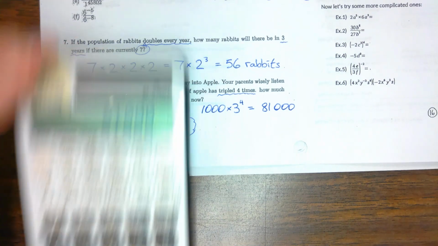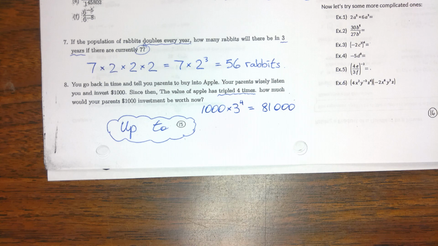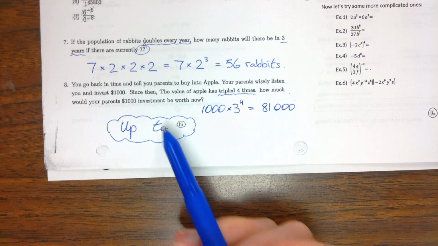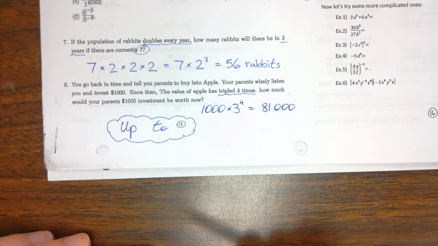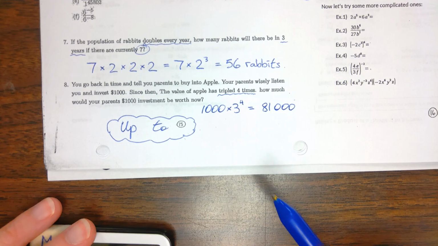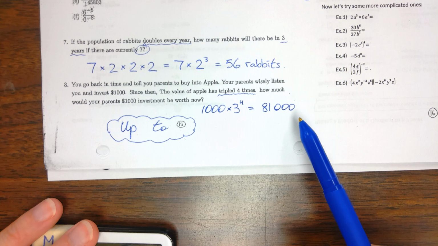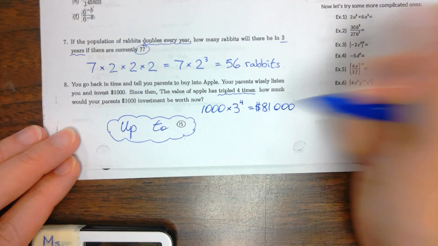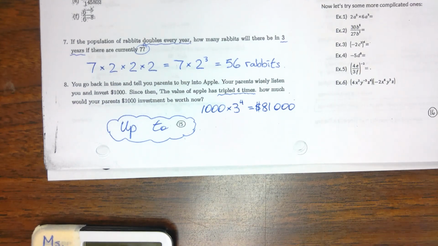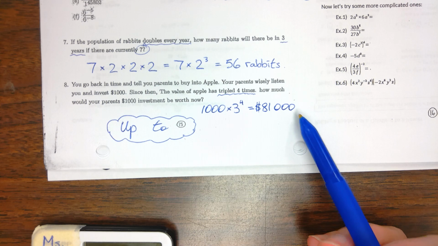81,000. So imagine if your parents really listened to you, or you were more persuasive and told them to invest $1,000,000, then you'll be very rich. Okay, good final answer? What am I missing? What is my unit here? Dollars.